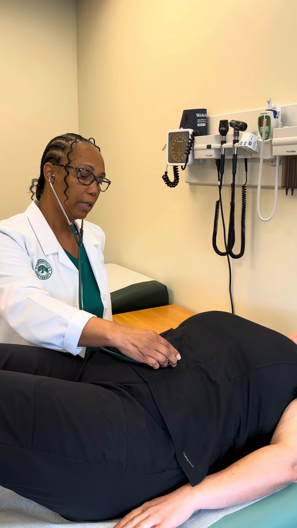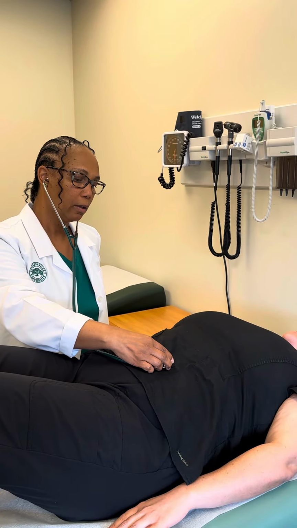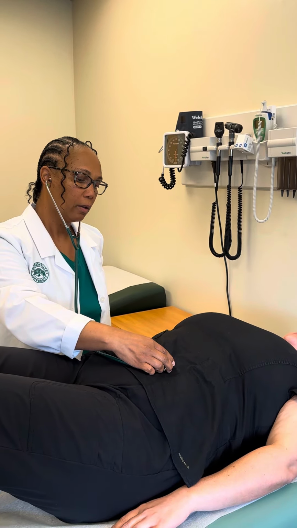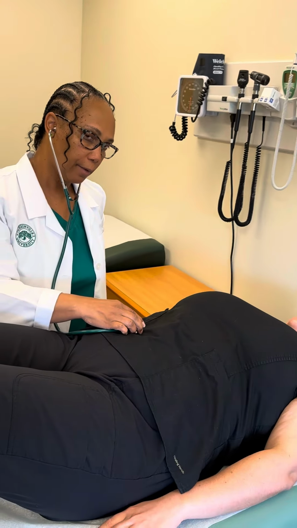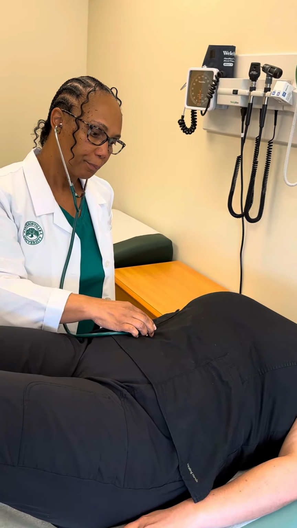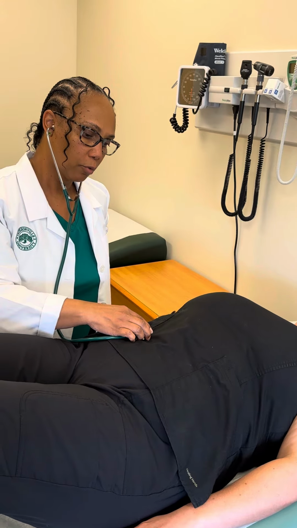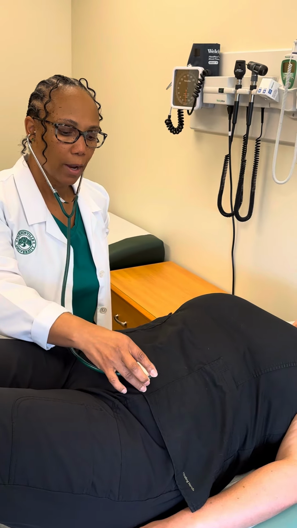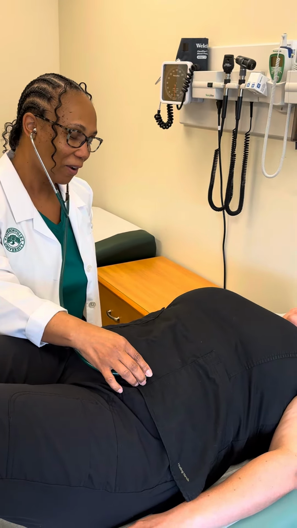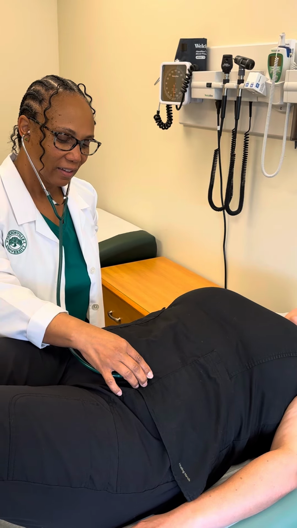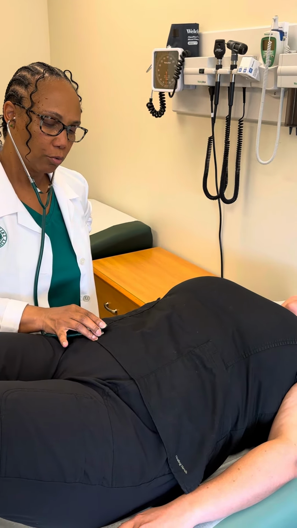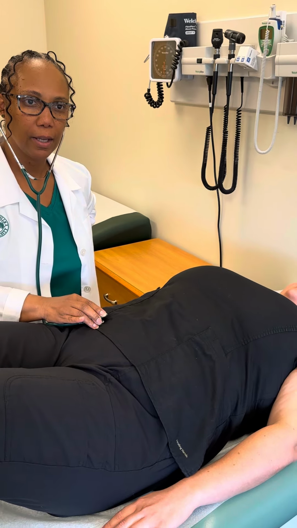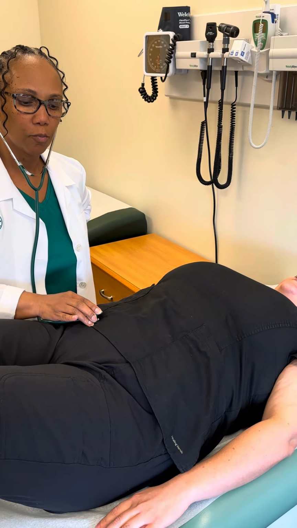I'm going to start with the left renal artery. I don't hear any bruits there. The right renal artery. I don't hear any bruits there. Your left iliac artery. I don't hear any bruits there. And then to your right iliac artery. There are no bruits there.